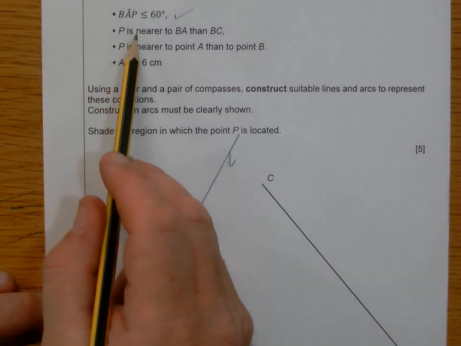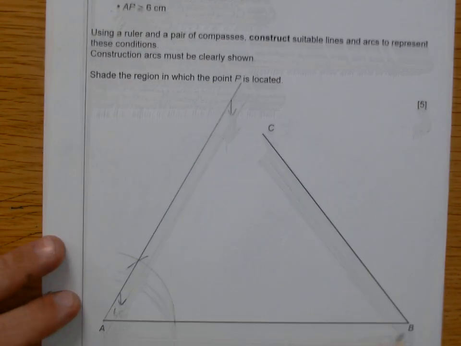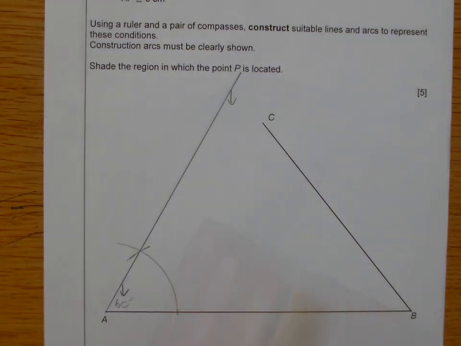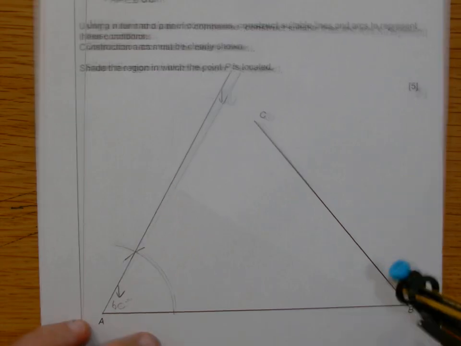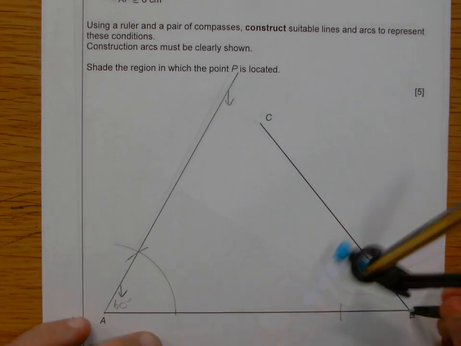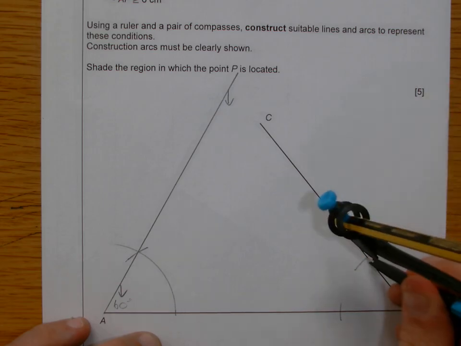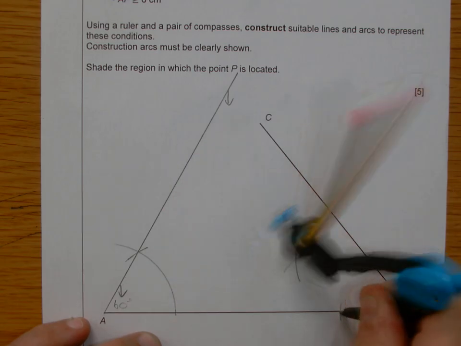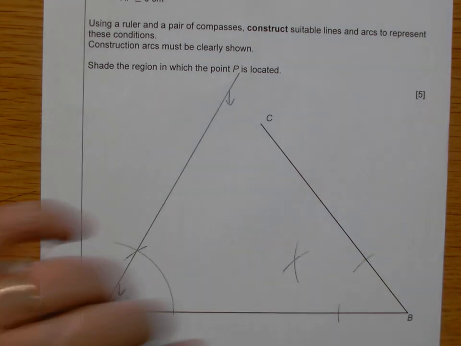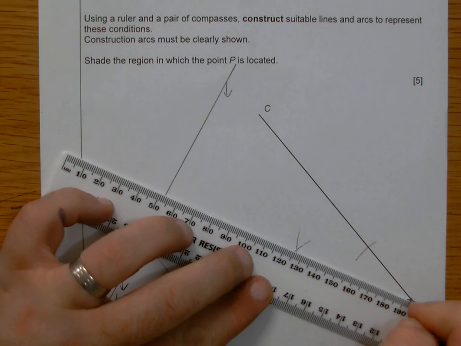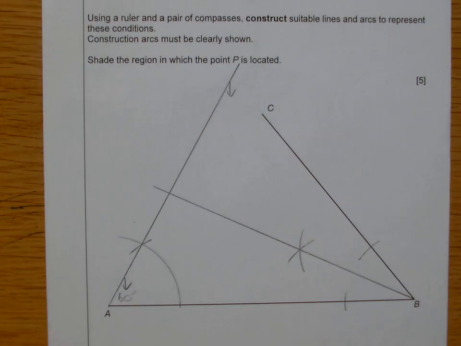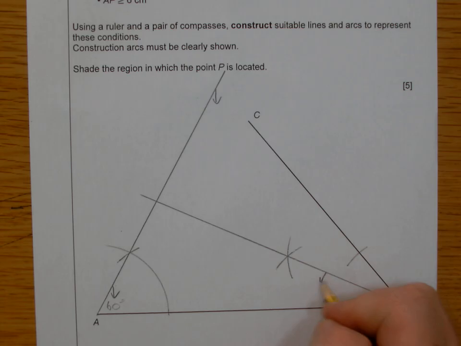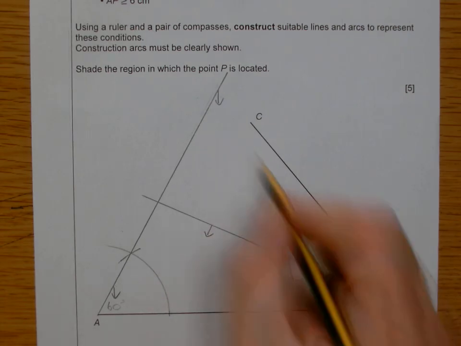And then the second bullet point says it's nearer to BA than BC. So BA is here and BC is here. With 2 lines, remember what we do, we try and get a pathway that goes in the middle first of all, just an angle bisector. So we go here to P, arc here. Put my pen where the arc and line cross, and draw an arc here. Put my pen here where the arc and line cross, draw another arc here, and then we join B up to where it crosses. Now it needs to be nearer to BA than to BC. So if it's nearer to BA, obviously it needs to be underneath this line, because it's nearer to BA than it is to BC.